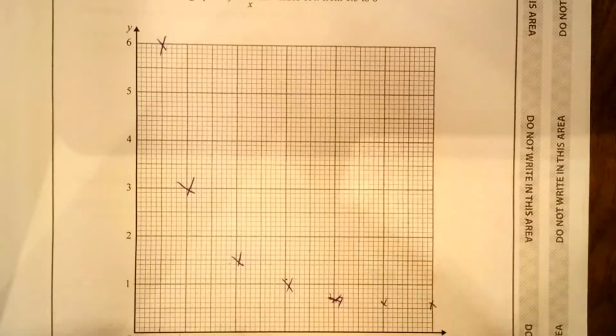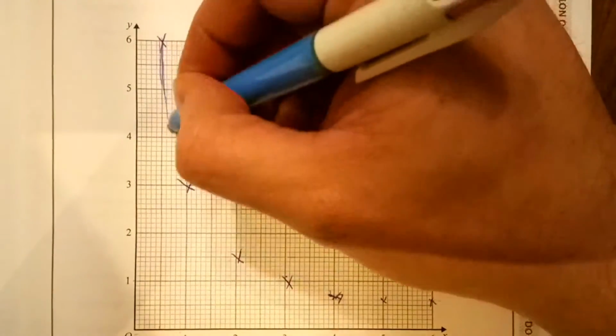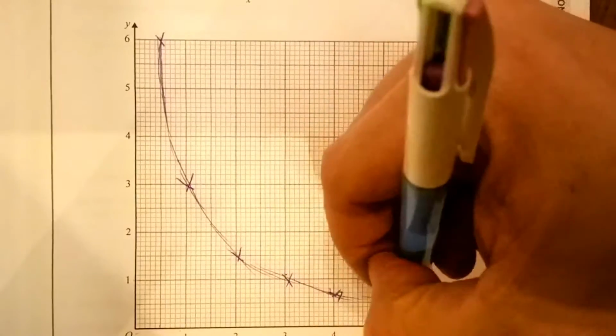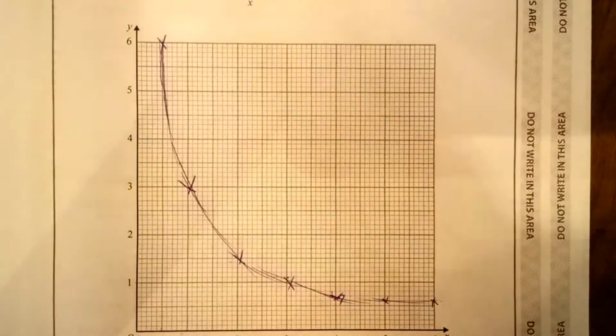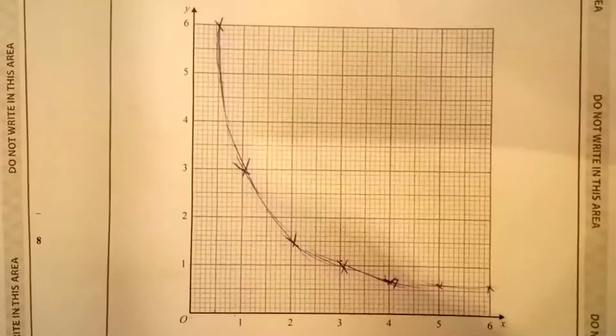I don't know why, but people always forget to join these up. Don't join them up with a ruler, try and get a nice curve going. Okay, and there you go. Yours should be a little bit better, just for the fact that you're going to use a pencil.